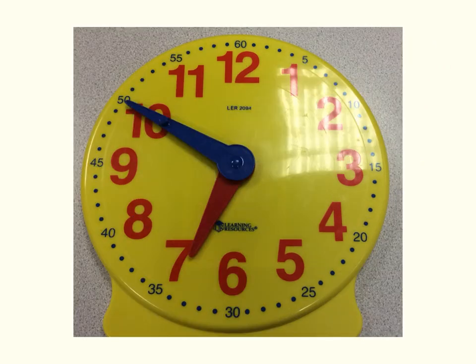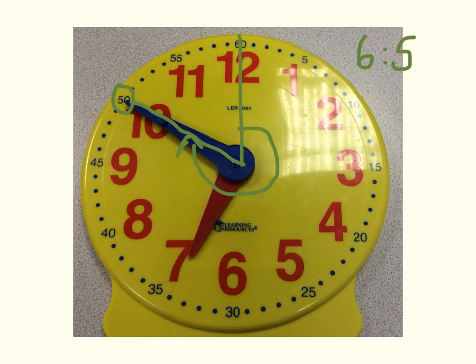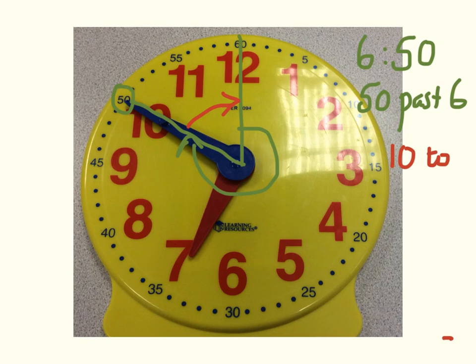Now the final slide. Okay, here you can see the time has gone 50 minutes past the hour, so I would say that is 6:50 or 50 minutes past 6, and again I could also say it's going towards 7 o'clock, and it's 10 minutes to 7 o'clock, 10 to 7.